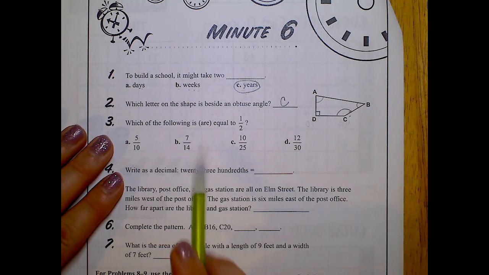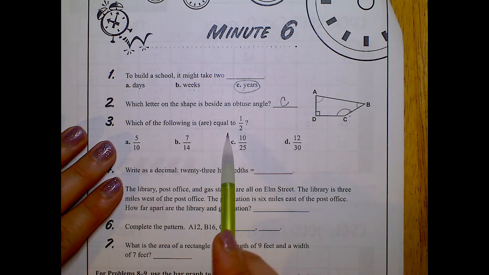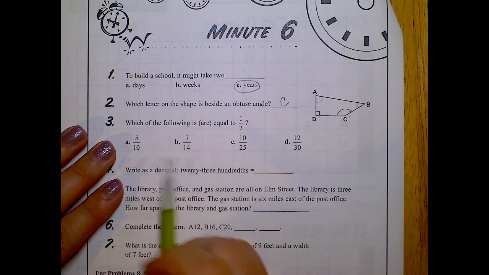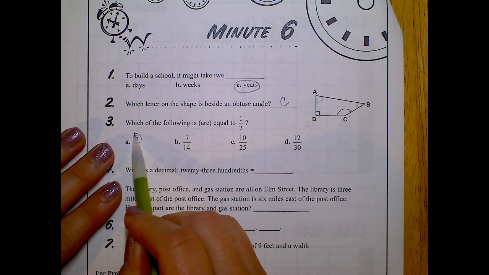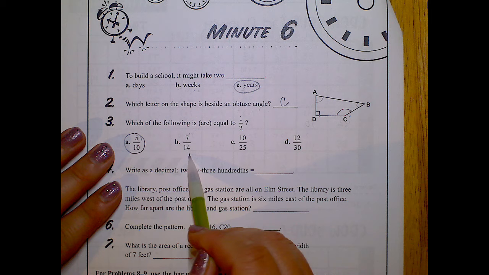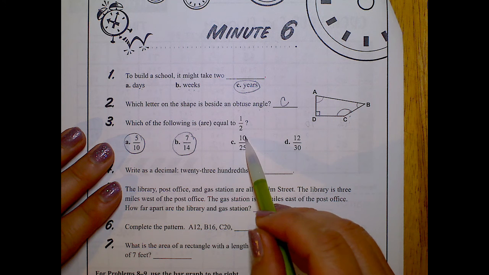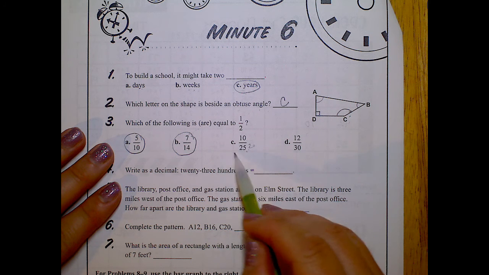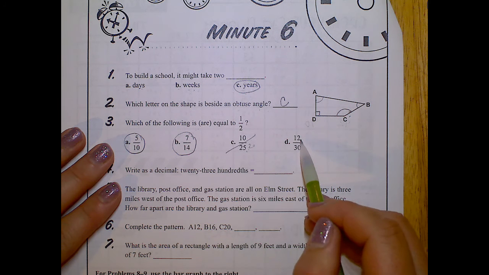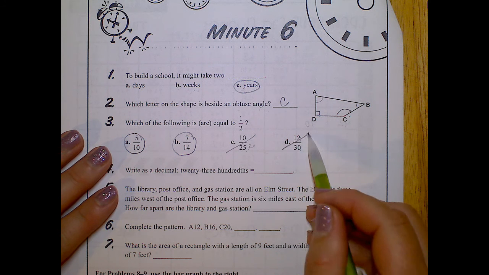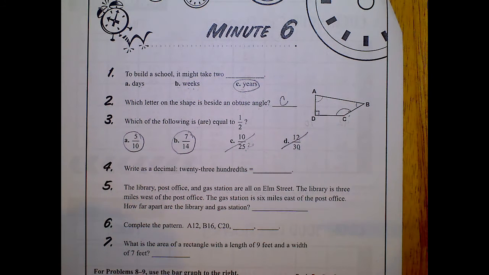Which of the following is or are equal to 1/2? So you can circle more than 1 if there is one. So is 5 half of 10? Yes. Is 7 half of 14? Yes. Is 20 half of 10? Well, half of 10, is 10 half of 25? Nope. Half of 10 would be 20, so this one's not true. If this is 12, double 12 would be 24, or half of 30 would be 15, so this is also not 1. So you should have answers A and B.